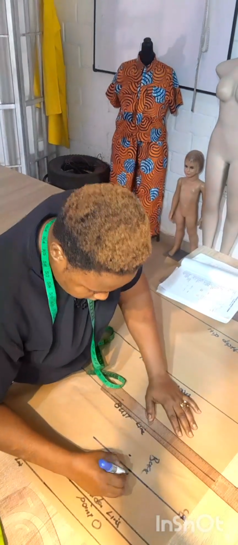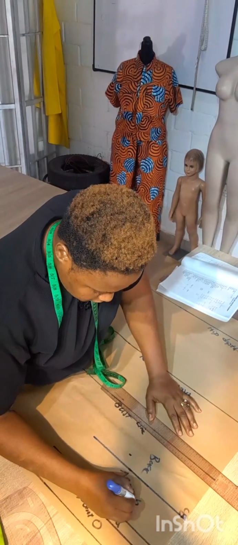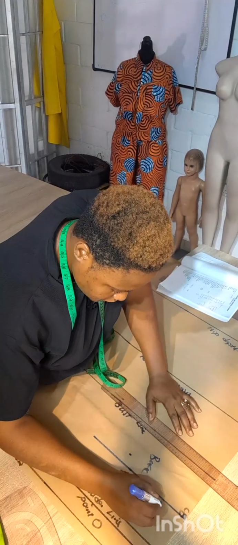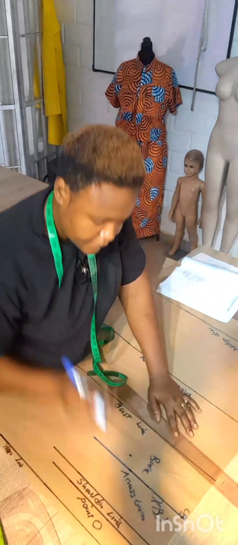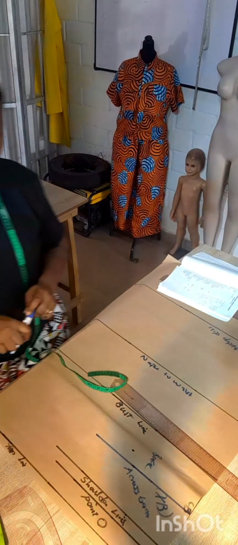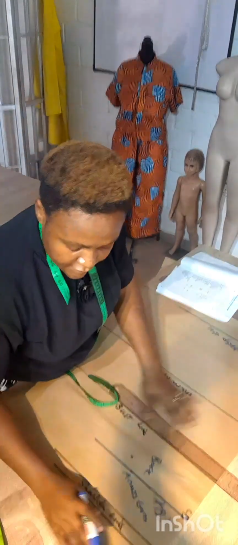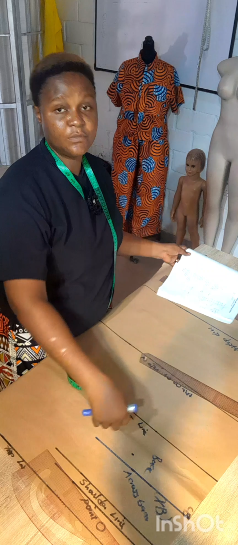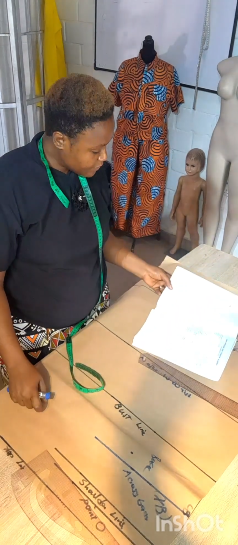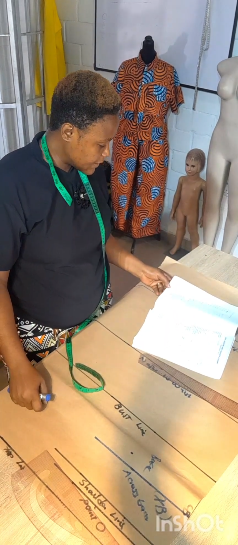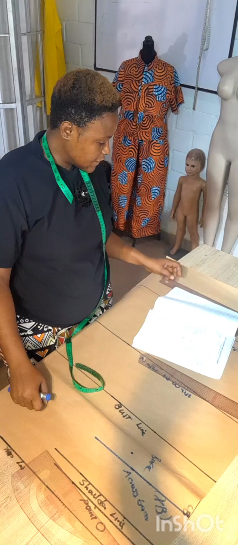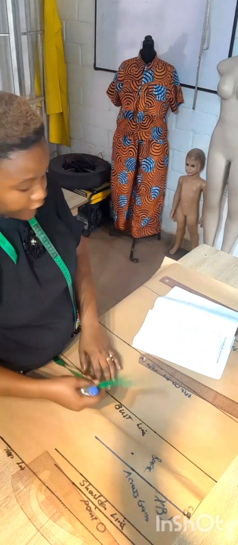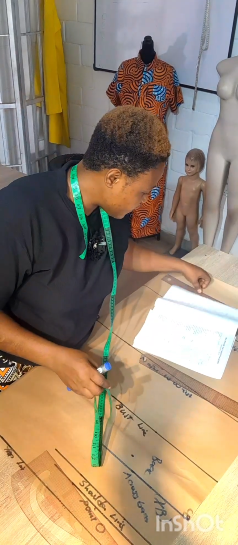So this is our across back, also XB. The next will be to increase our armhole construction line. To get our armhole construction line, we are going to come in from the center back with half measurement of our cross back. So the cross back I'm working with is 48. Half of it will give me 24.